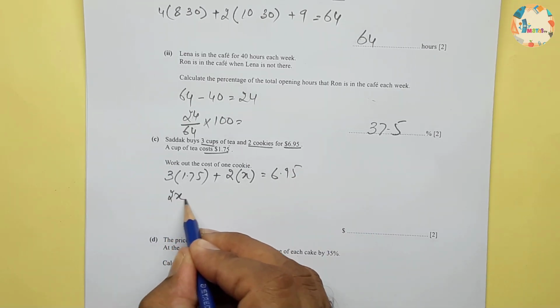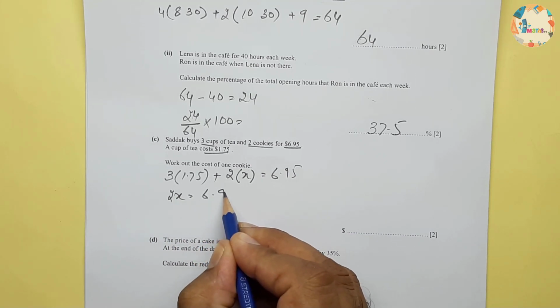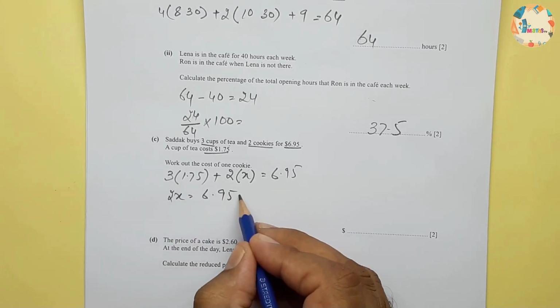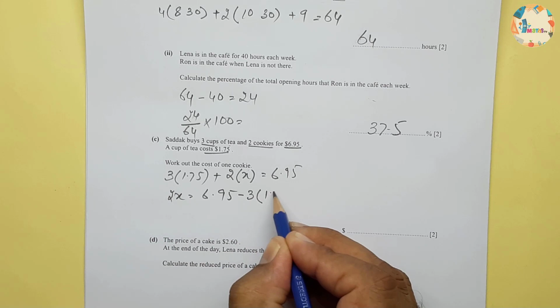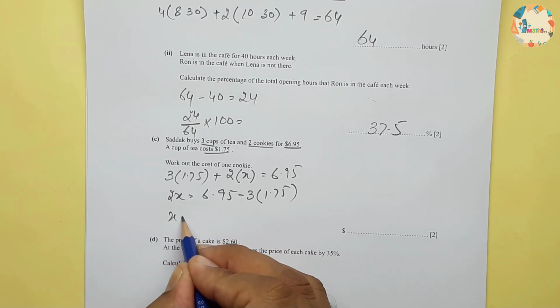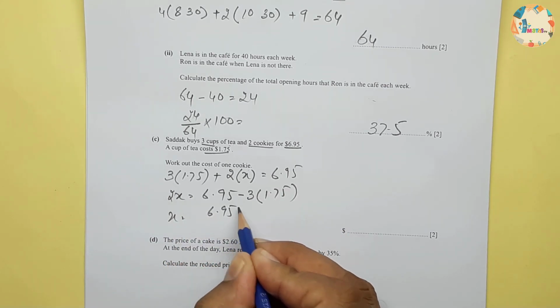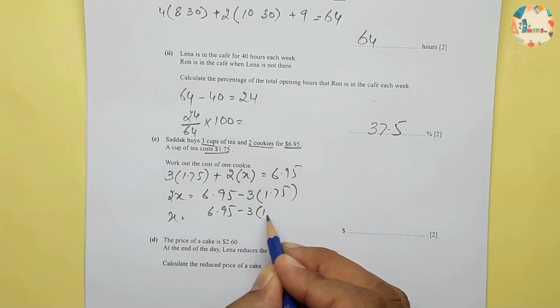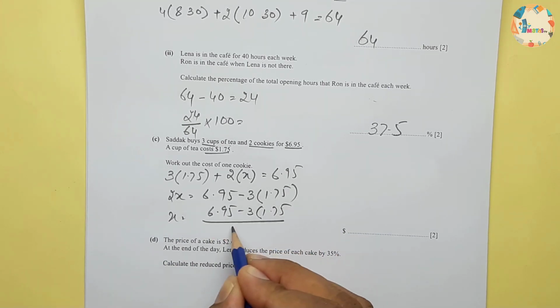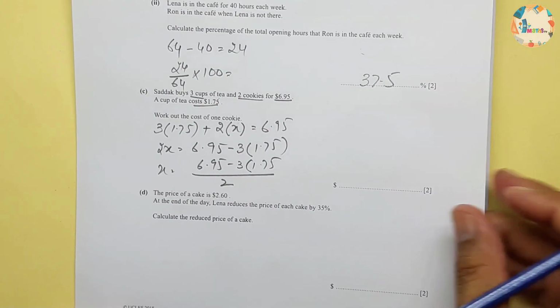So 2x will be equal to 6.95 minus 3 into 1.75, and x will be equal to 6.95 minus 3 into 1.75 divided by 2. So we can calculate this.